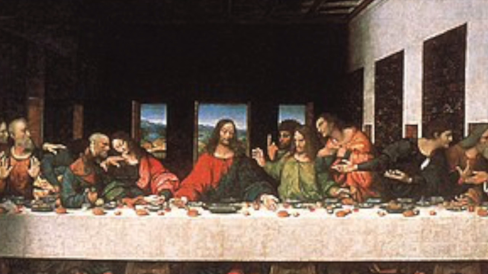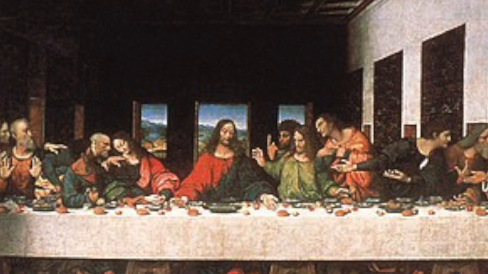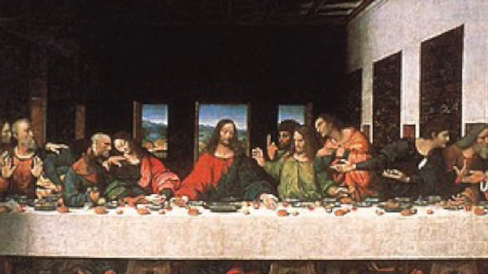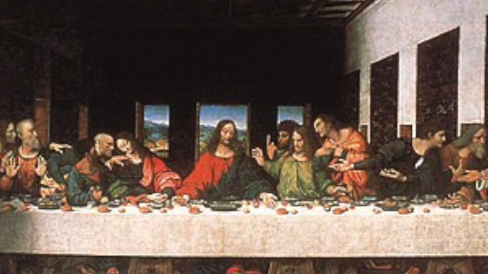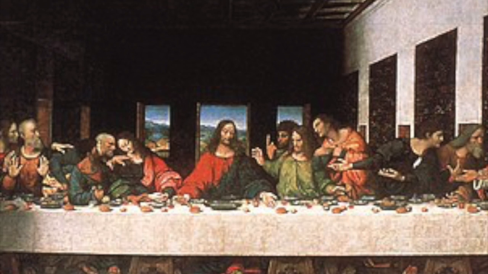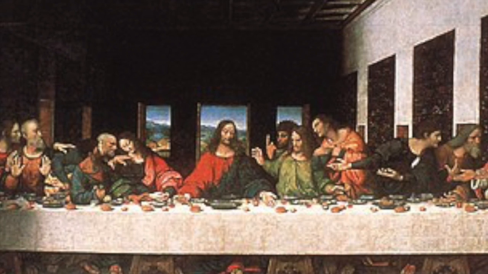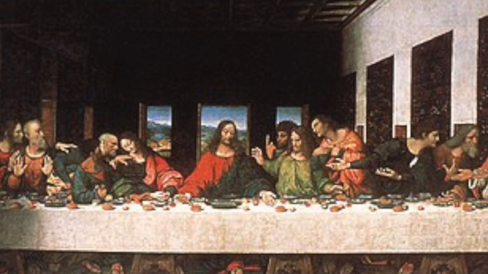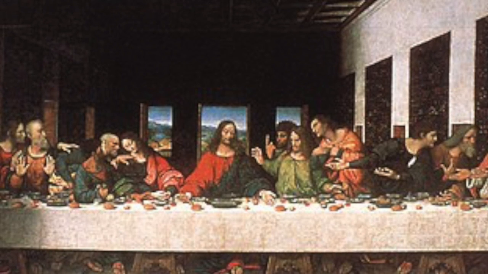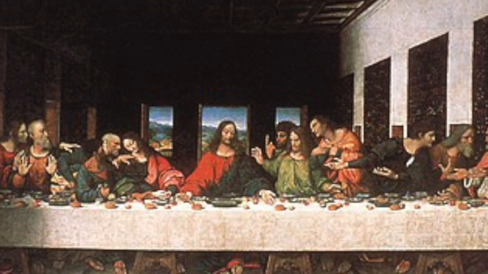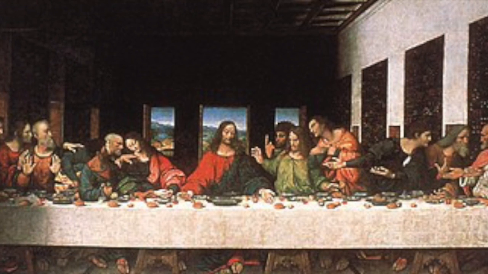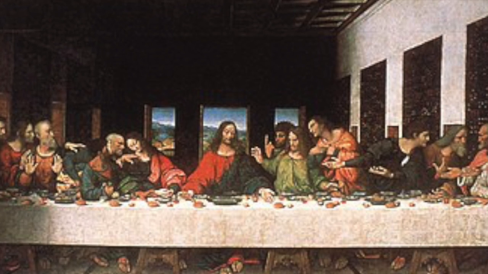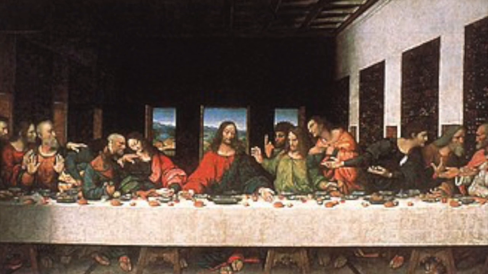There are multiple examples of one-point perspective used in High Renaissance art. One example of this is Leonardo da Vinci's The Last Supper. Specifically, in this painting, the emphasis is on Christ, and the single vanishing point can be found at Christ's head. This is where all the orthogonal lines meet. In this manner, we know that the most important character in the painting is Christ.